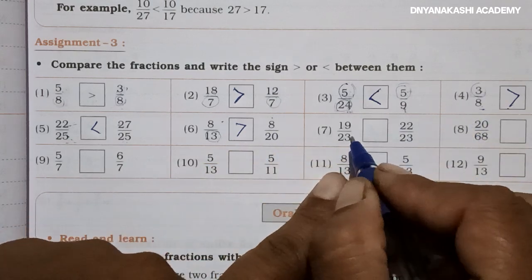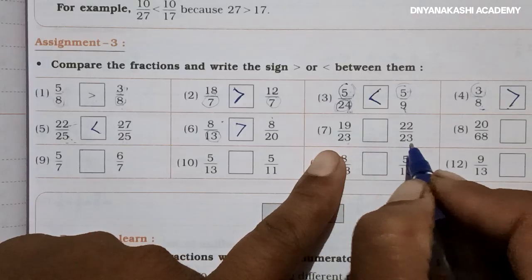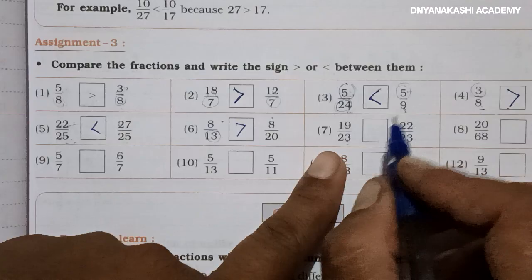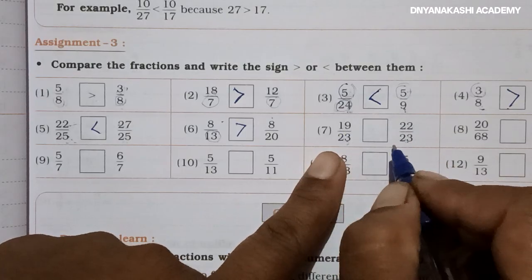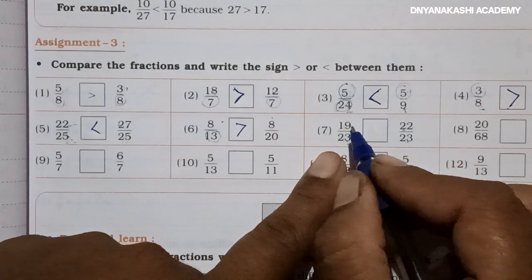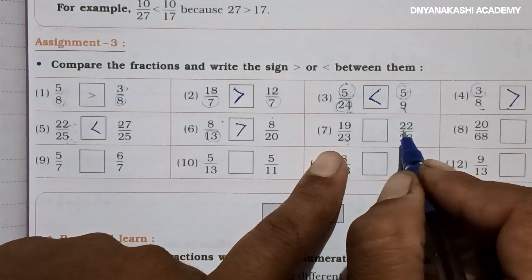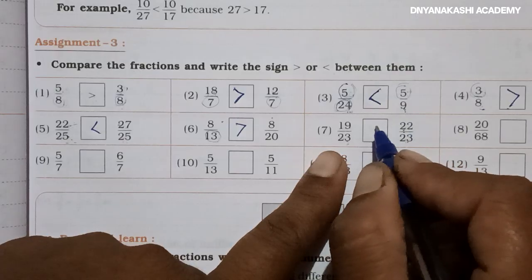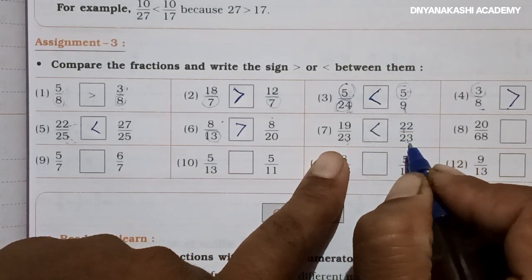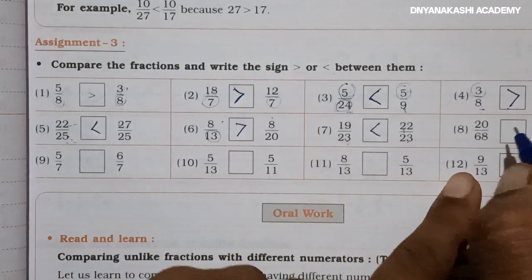Here the denominators are the same in both, 23. We compare with the numerators. Which one is the larger here? 22. And 19 is smaller than 22. So 19 by 23 is lesser than 22 by 23.